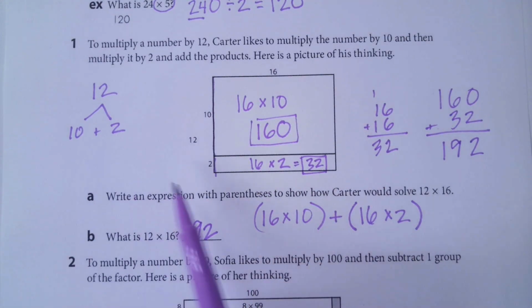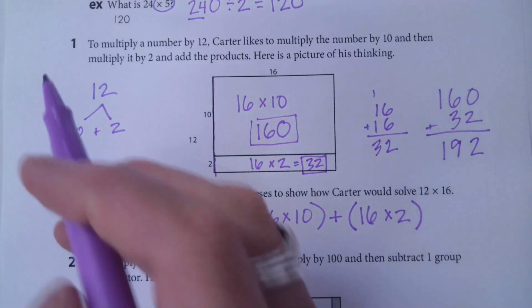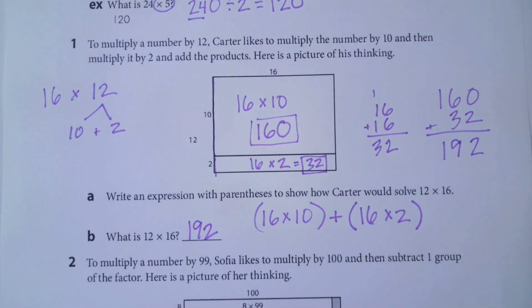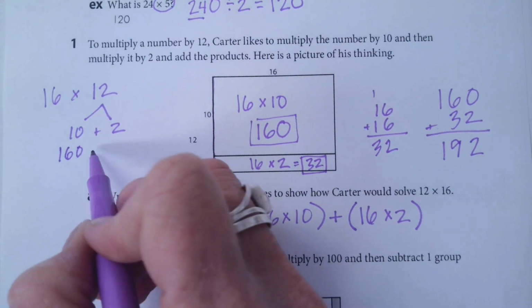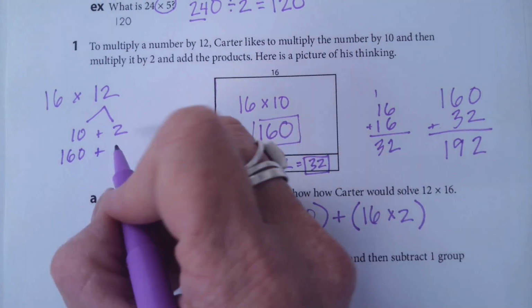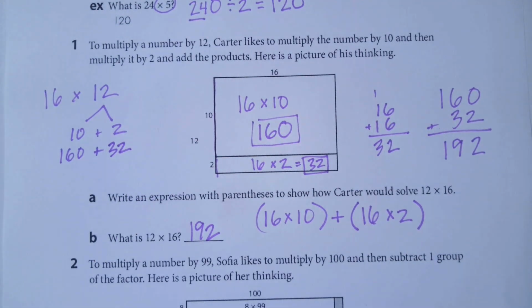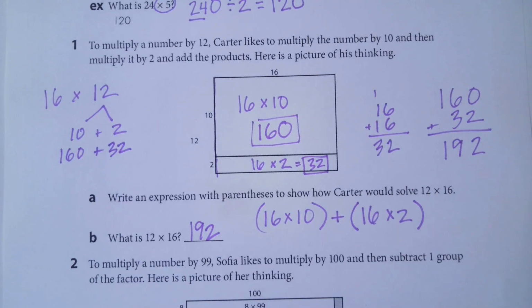All right, thank you, Carter. I love the area model. I often do it like this, where if I have 16 times 12, I'll just split it apart like this. So 16 times 10 is 160 plus 16 times 2 is 32. And then I can add them together at the end. So this is just a little shortcut of your area model.